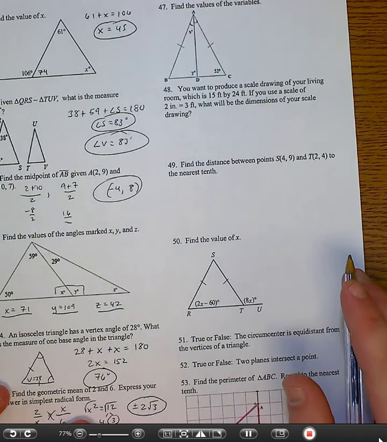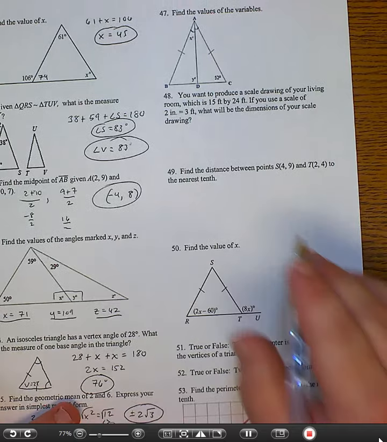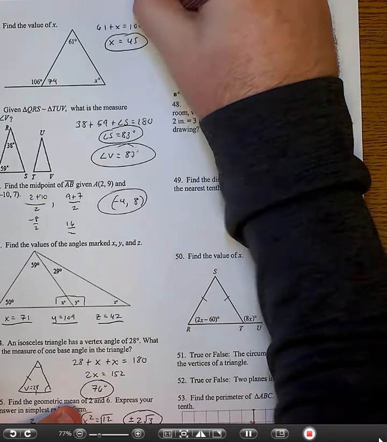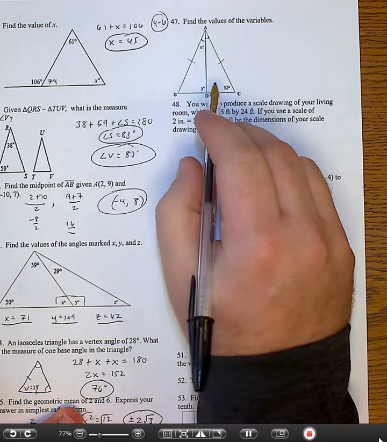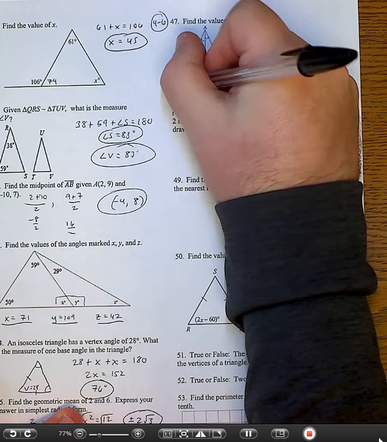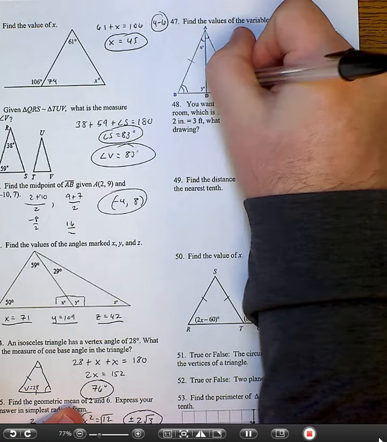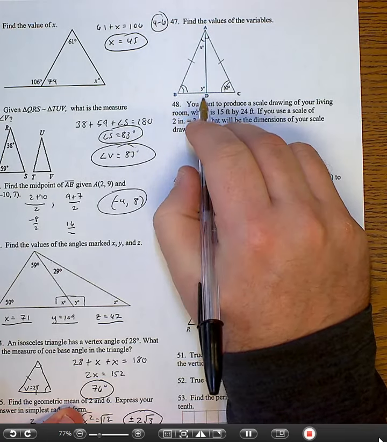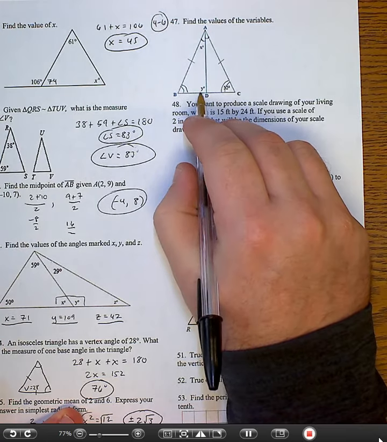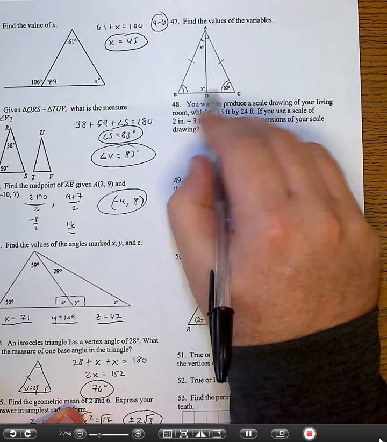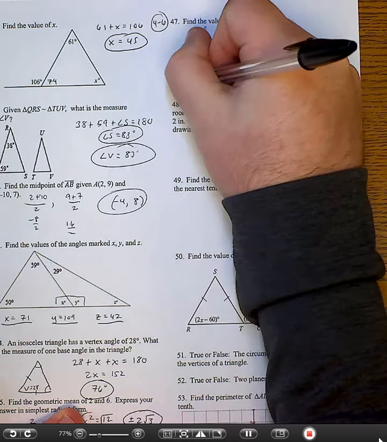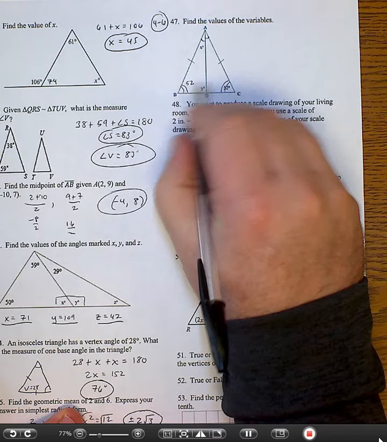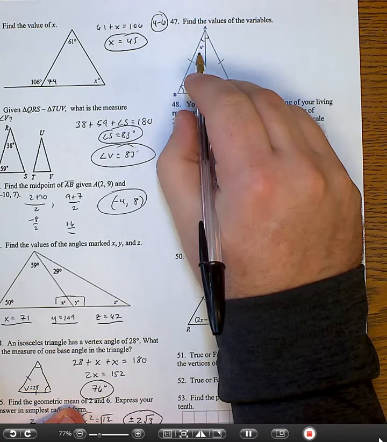47, find the values of the variables. You could do this a couple different ways, but I'll say it's isosceles triangle theorem again. I have an isosceles triangle, the whole triangle ABC is isosceles, which means these two angles here are congruent. Wow, that's really hard to see. Oh, that's a Y, okay. So if that's 52, then this over here is 52. But if those are both 52 and those are equal, then I can find x.